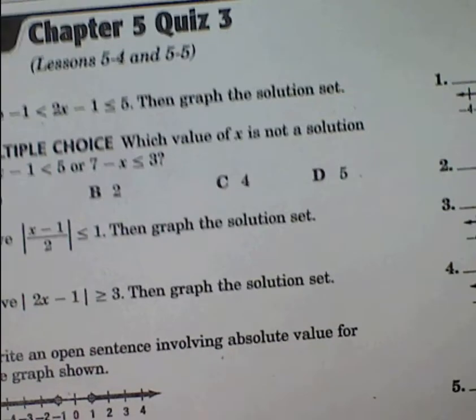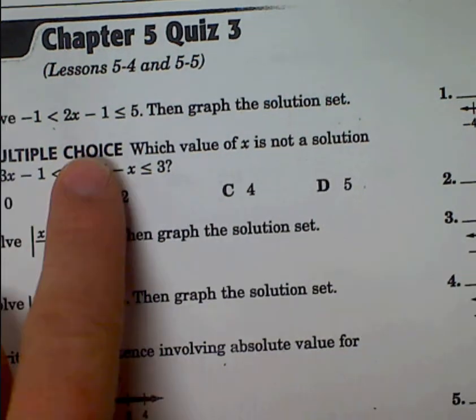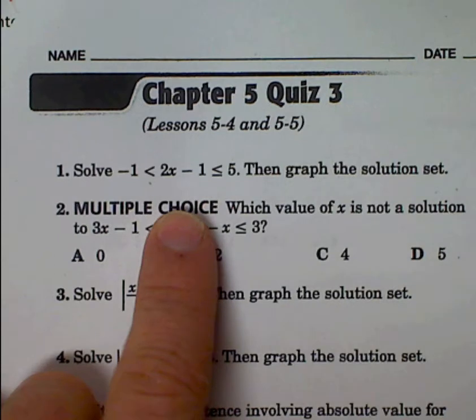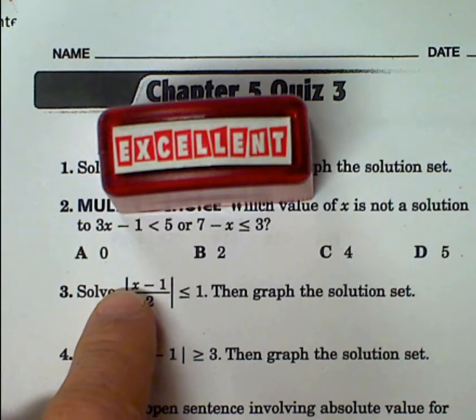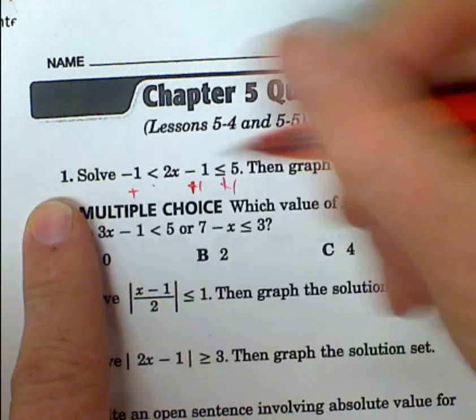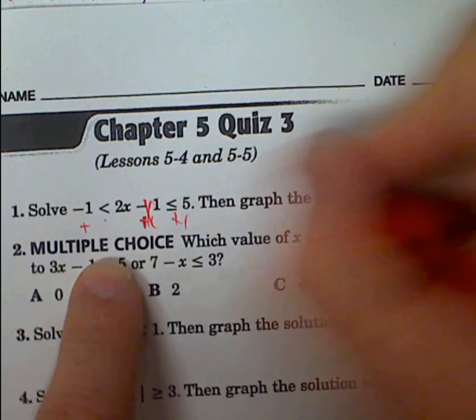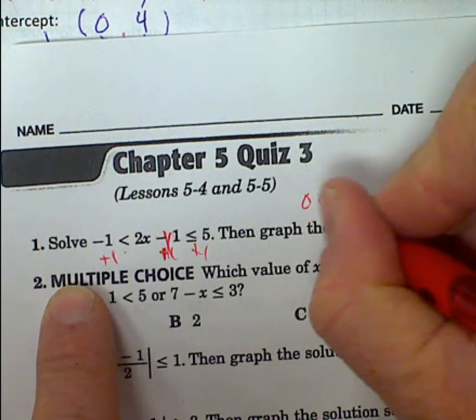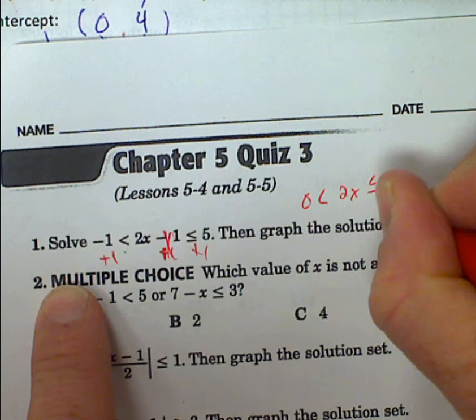All right, we're on the next side. Go ahead and solve number 1. Pause the video and try. So I'm going to add 1 to everything. That gives me 0 less than 2x less than or equal to 6.